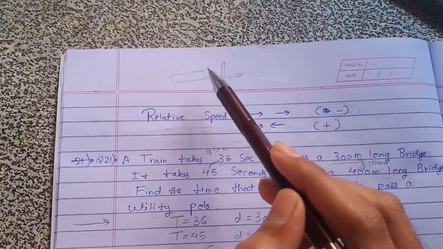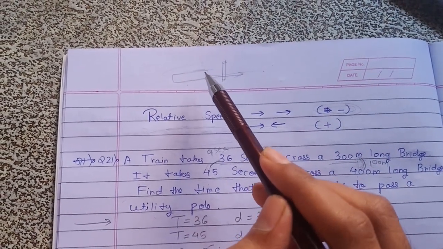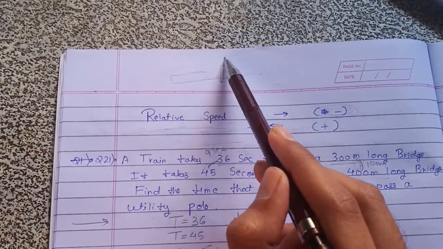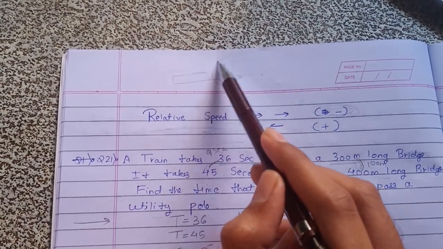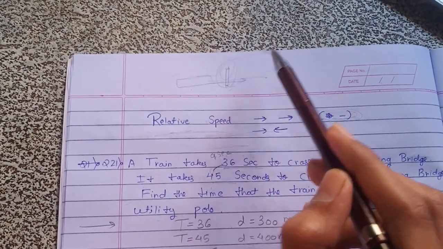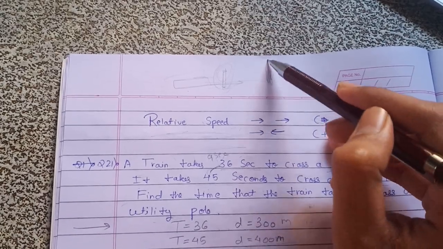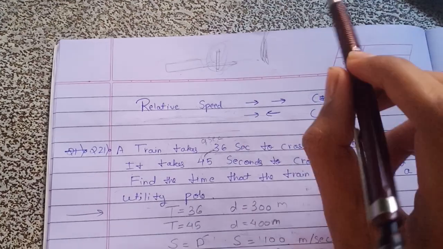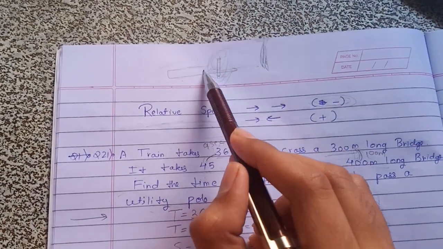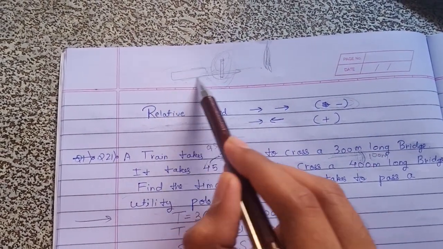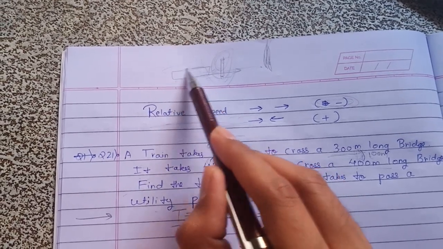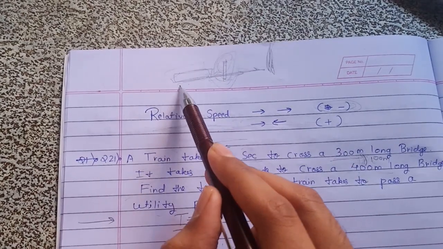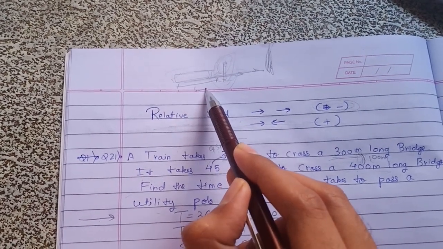I don't want you to get confused, because whenever there are poles or any object that is vertical, we don't consider the length of those things. So whenever someone asks to calculate the time a train takes to pass a pole, we just have to take the length of the train itself.